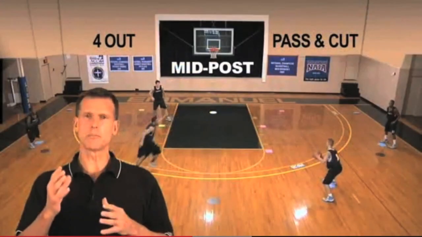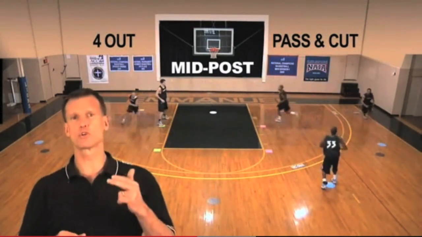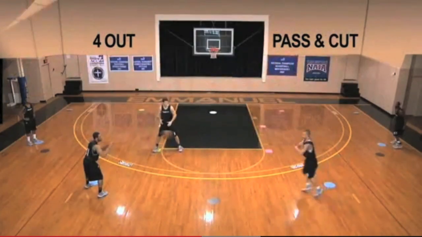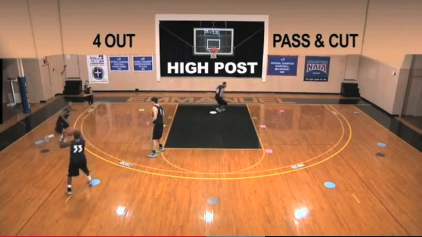I've instructed the post player to simply stand in the mid post, high post, or short corner in order to illustrate that what you do with your post player has nothing to do with the habits and actions that are taught in this layer.